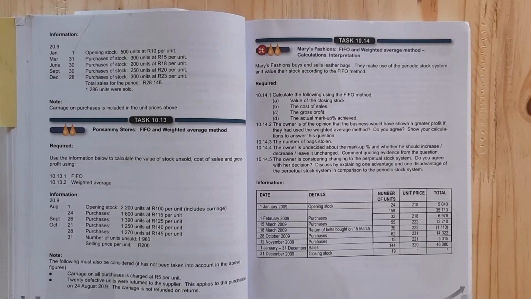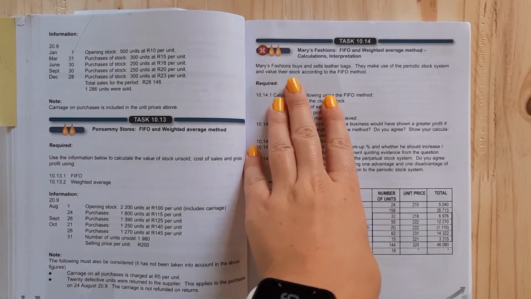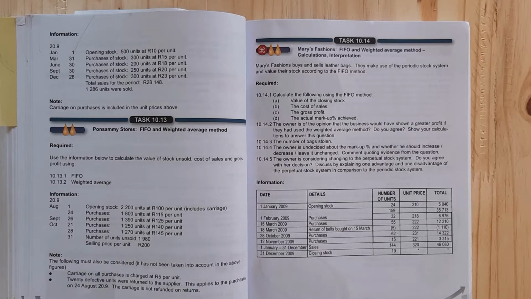Hi everyone, so today I'm going to go through with you exercise 10.14 of grade 12 inventory systems. I just think this is quite a basic one with all the things that you could find when asked. I mean, it's only a level 2 question, so it's not your hardest question, but it'll give you a good understanding of how to use both methods.